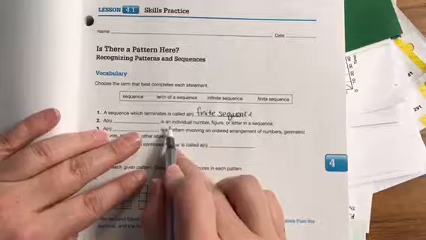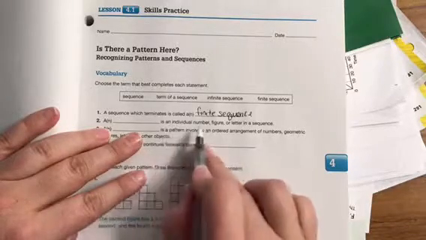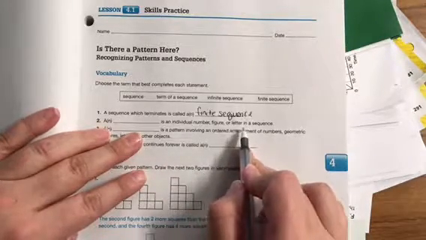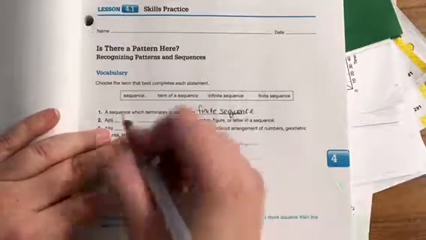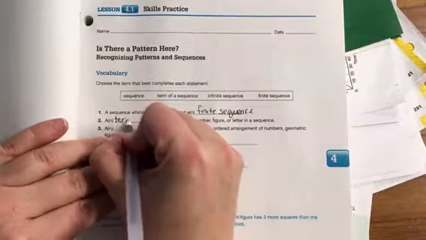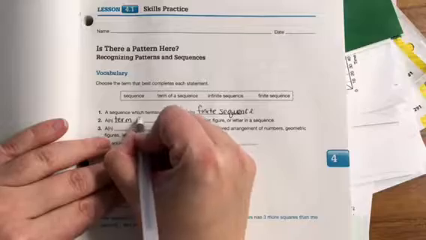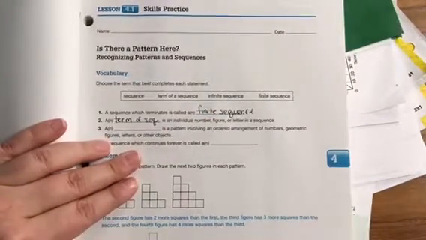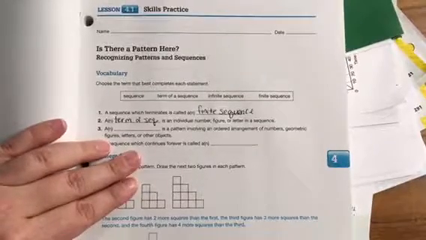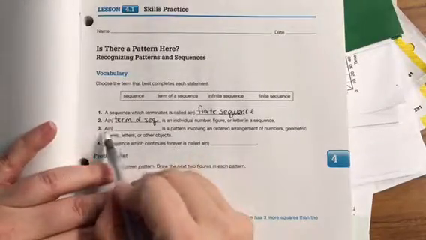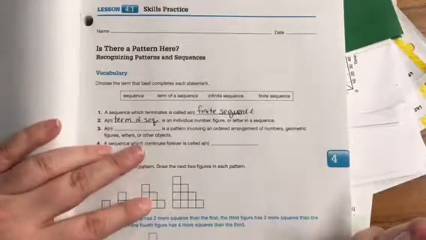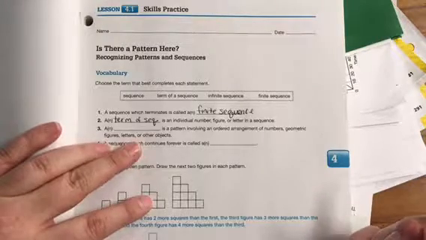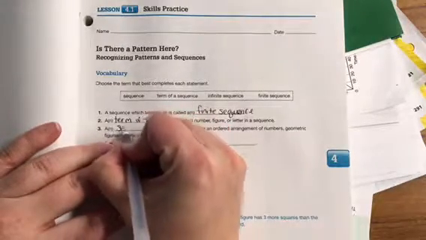Okay, and then what is just one part of it? An individual number or figure or letter, or in the case that we talked about with the activity. So this is the term, and I abbreviate it term of, and then I'm going to do SEQ for sequence. A sequence is a pattern involving an ordered arrangement of numbers, geometric figures, letters, or other objects.